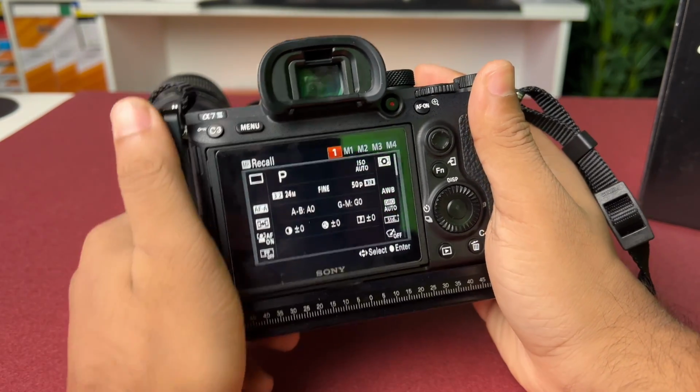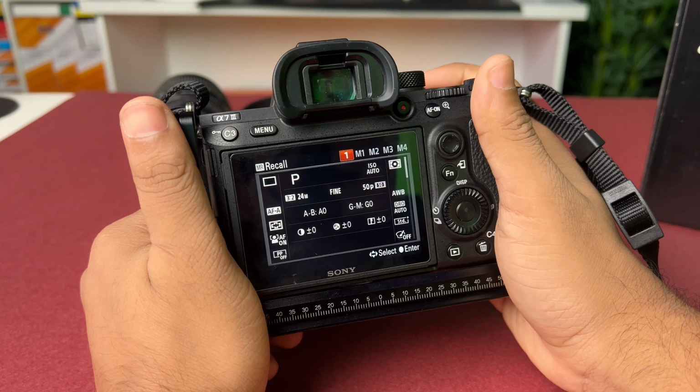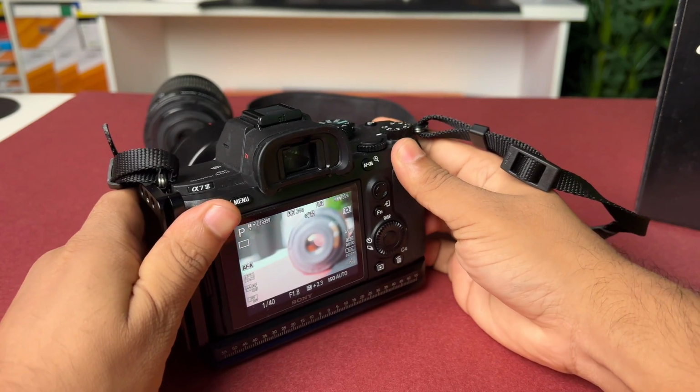By setting up and using the memory recall feature on your Sony Alpha camera, you can streamline your workflow and focus on capturing the perfect shot.